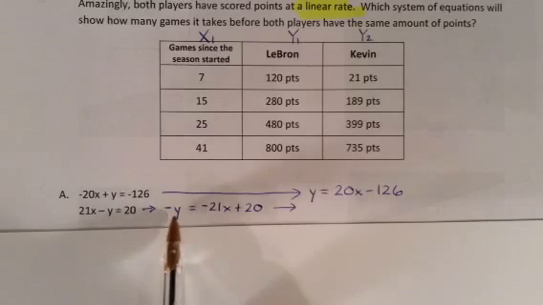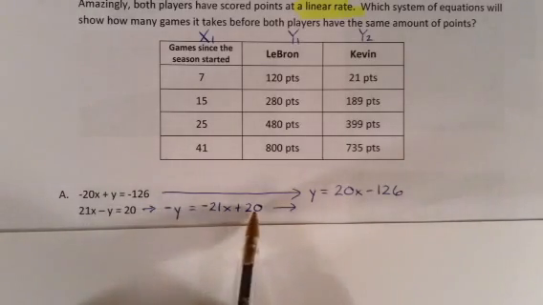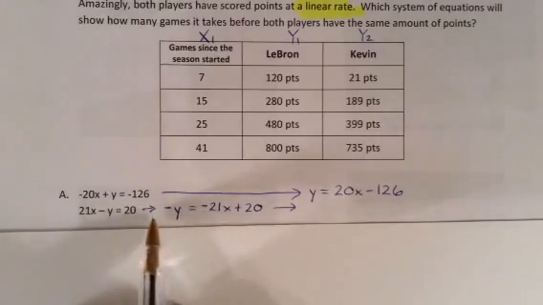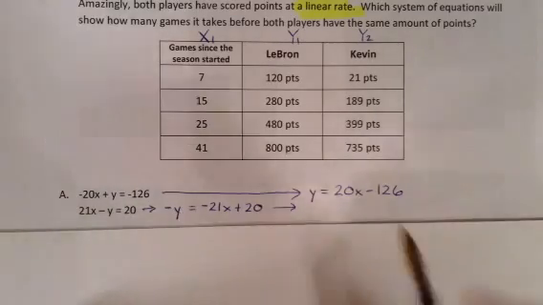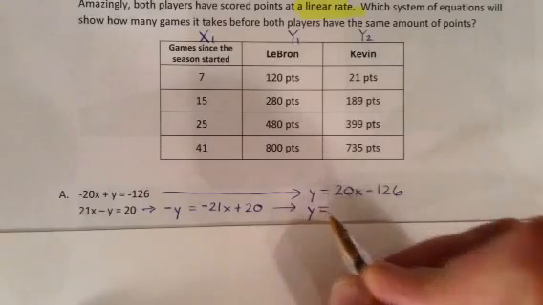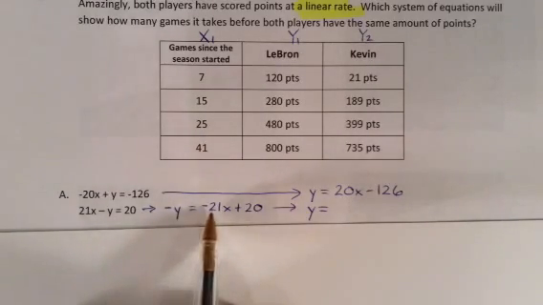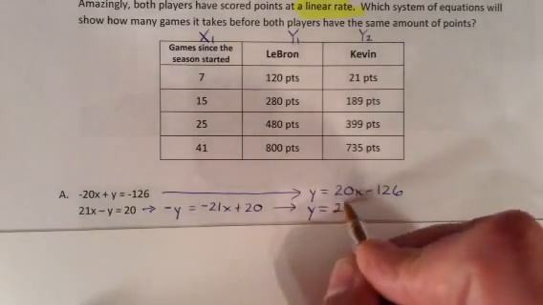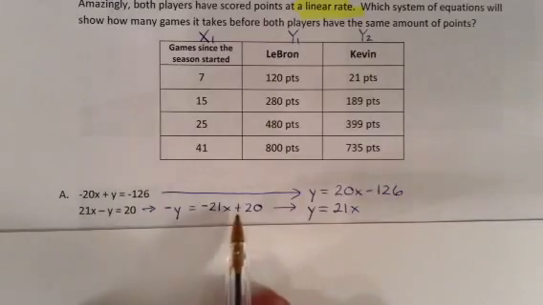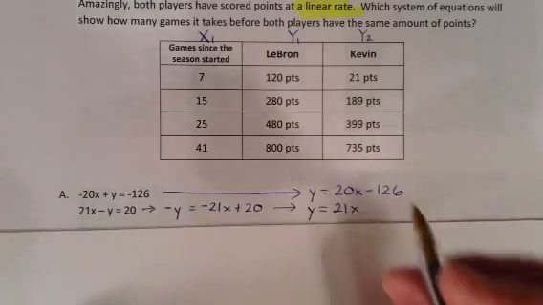So I don't want the opposite of y. I don't want negative y. I want positive y. So at this point, what you need to do is, in your head, divide everything by negative 1, and that's going to switch the signs. Or you can think of it this way. I want the opposite of a negative y. Well, that's a positive y. Well, if I take the opposite of one term in an equation, I need to take the opposite of everything else. The opposite of a negative 21x is a positive 21x. The opposite of adding 20 is subtracting 20.